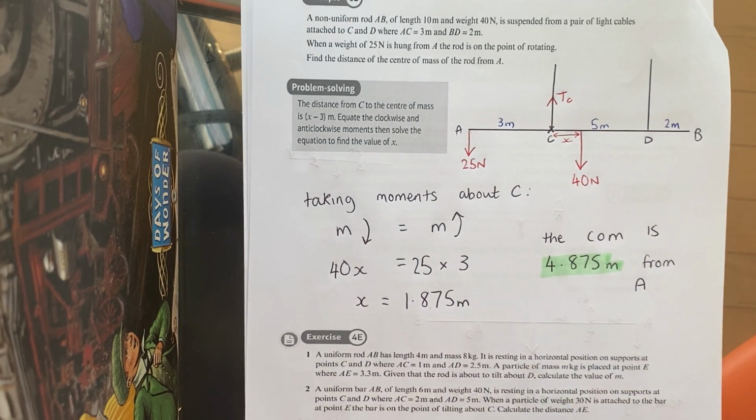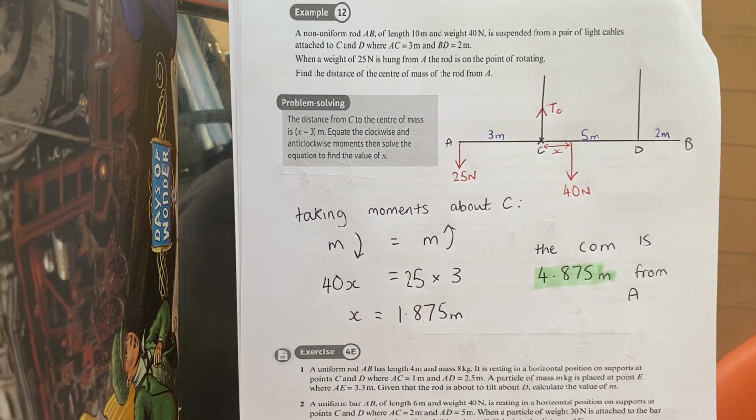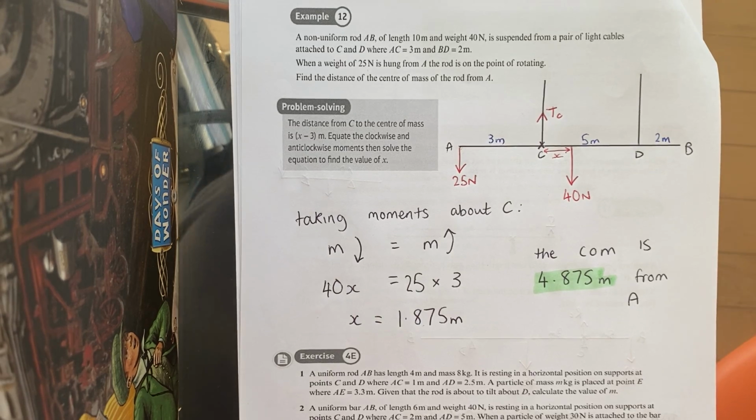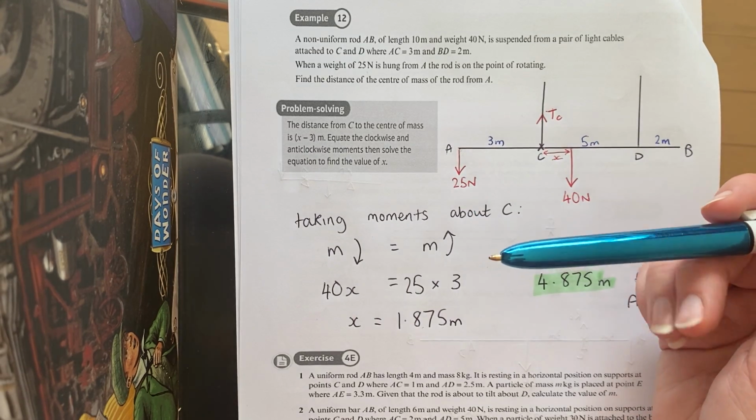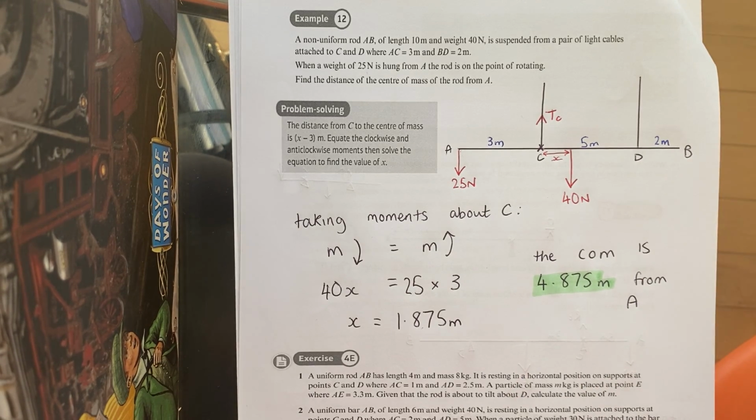Okay, now that we've done those, you should be able to have a go at exercise 4E. So that's all about tilting and rotating, where the main thing to remember is if something is on the point of tilting or the point of rotating, that reaction force or the tension force in one of the supports will be going to 0.